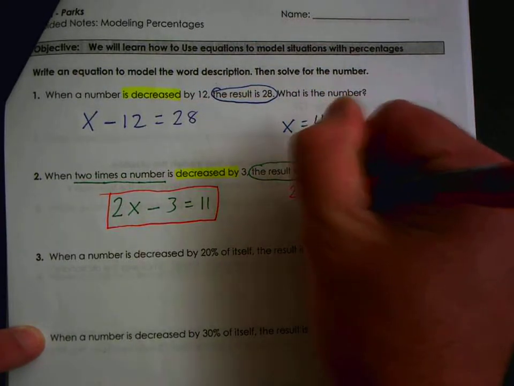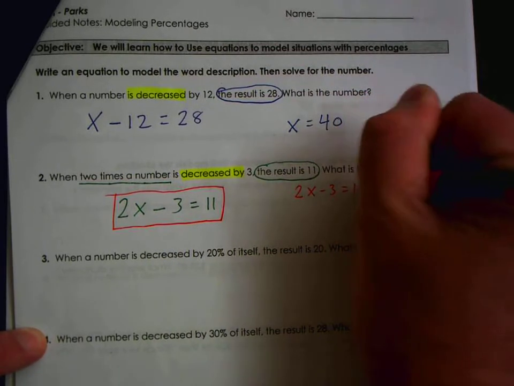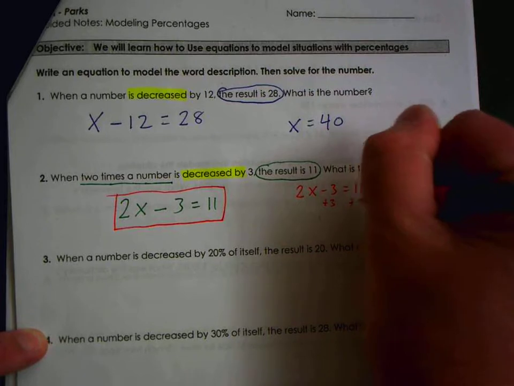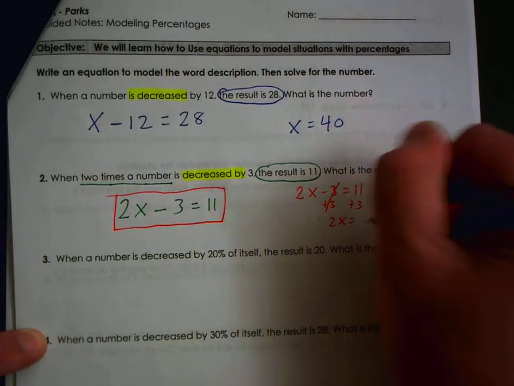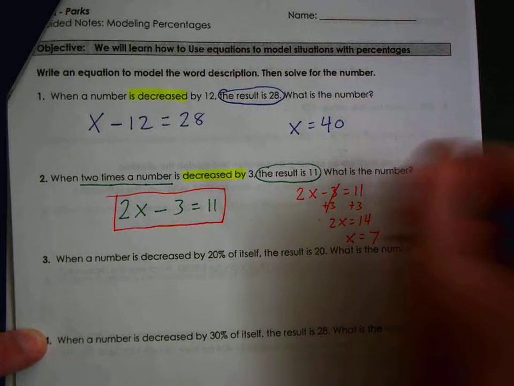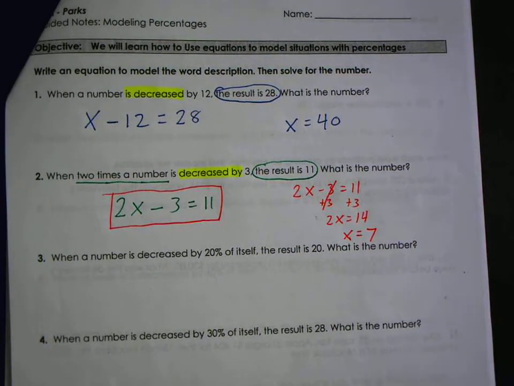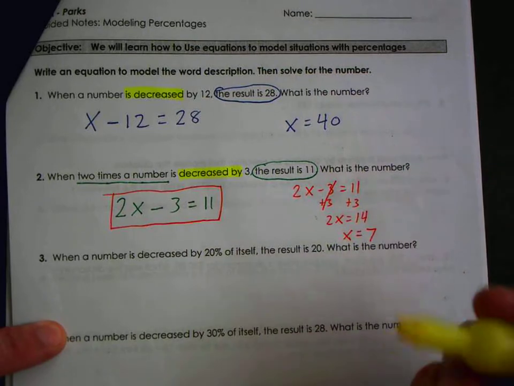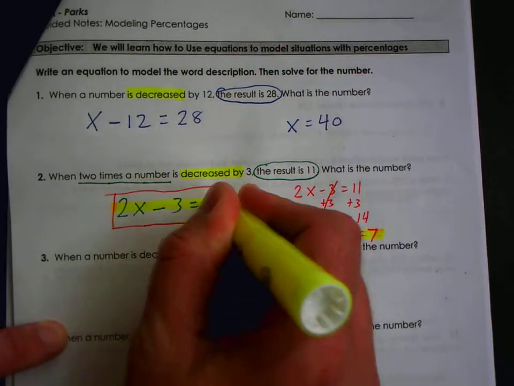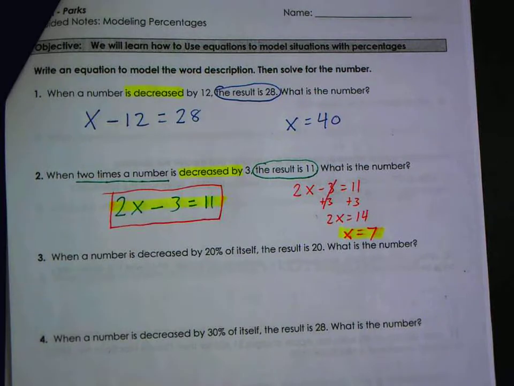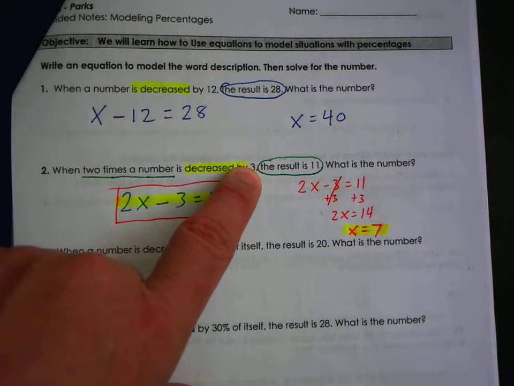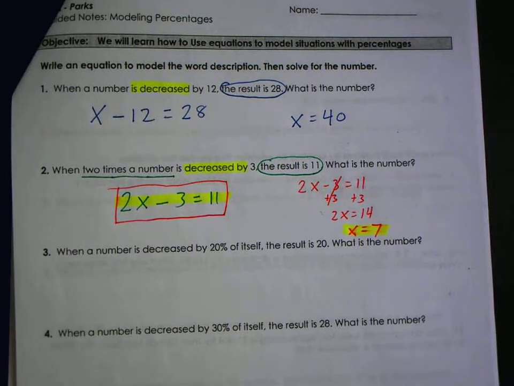And then we solve. We add 3 to both sides. Divide by 2. And you get 7. So 7. If you take 2 times 7, which is 14, and you decrease that by 3, you get 11. That's true. All right, so both of those were brand new. Now let's go into something slightly new.